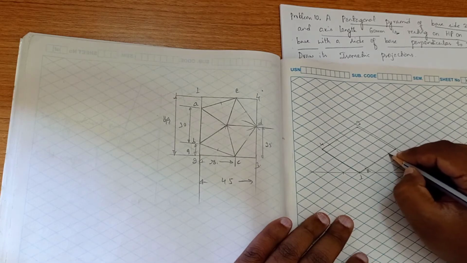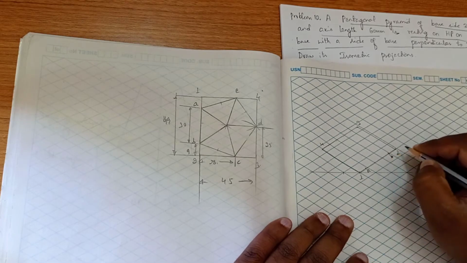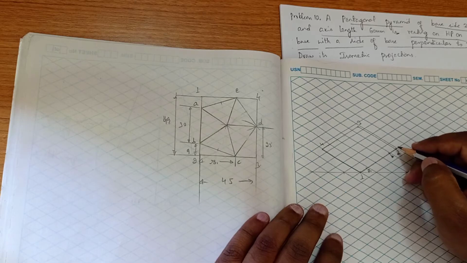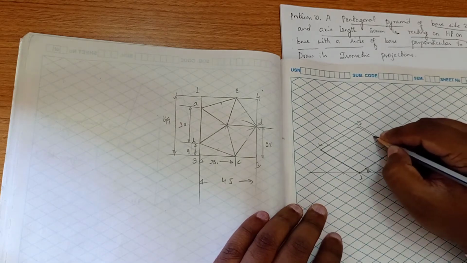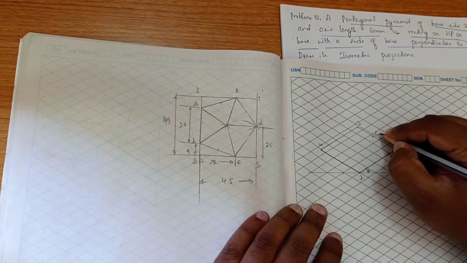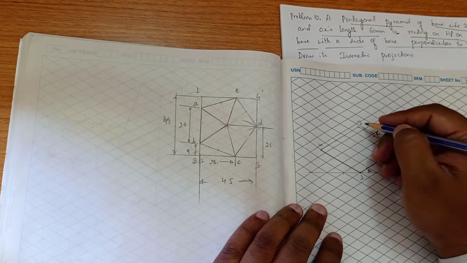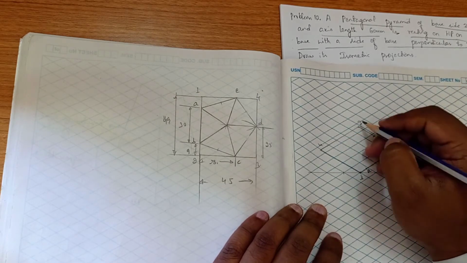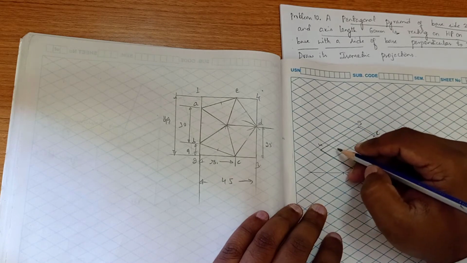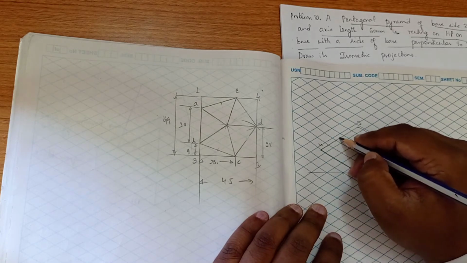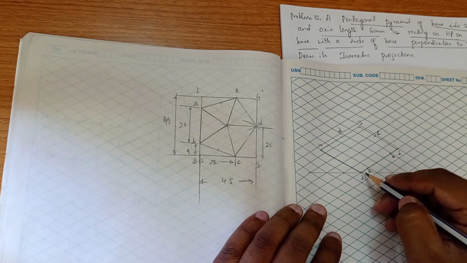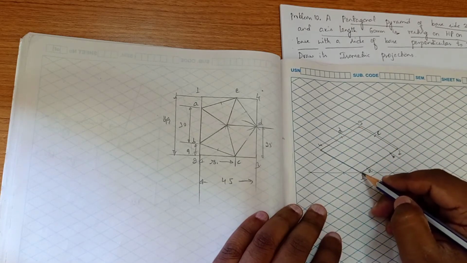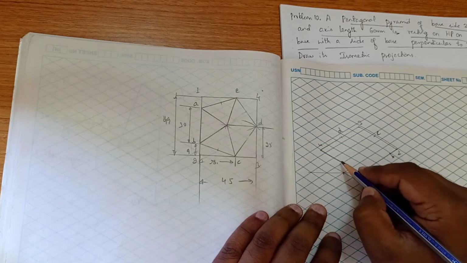Then 2 to 3 it is 28, so 10, 20, 28 means here we will get C. Again 3 to D is 25. Approximately I'm going to mark 10, 20, 25, I'm going to mark here, this is D. And again from 1 to E it is 28.